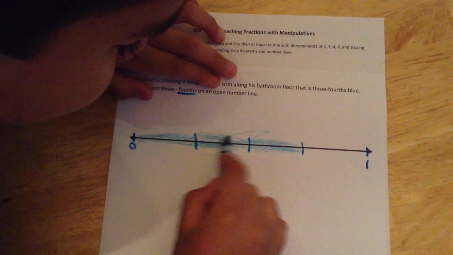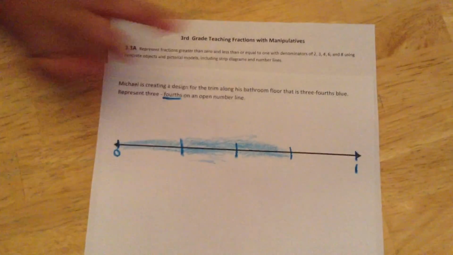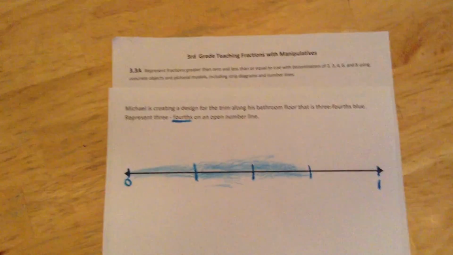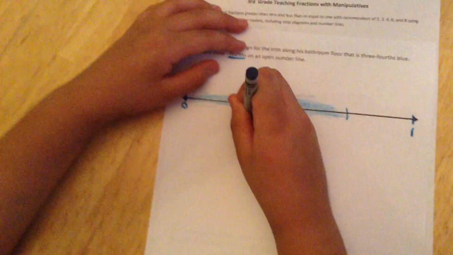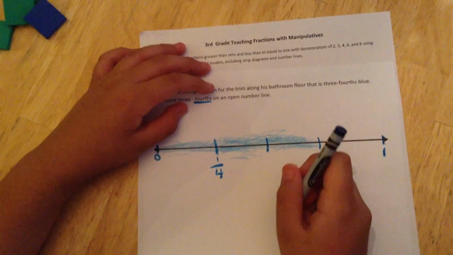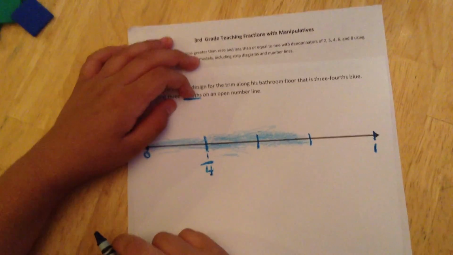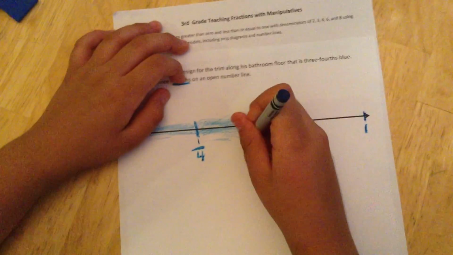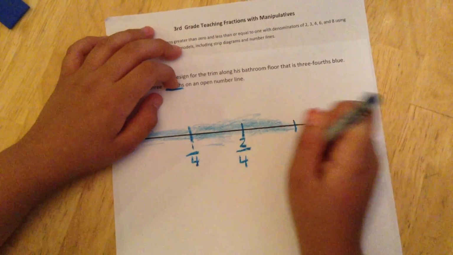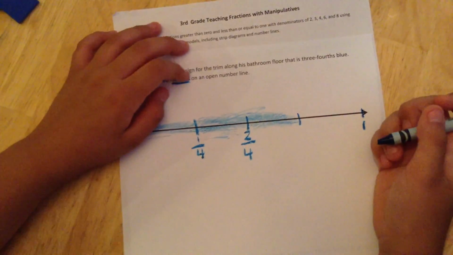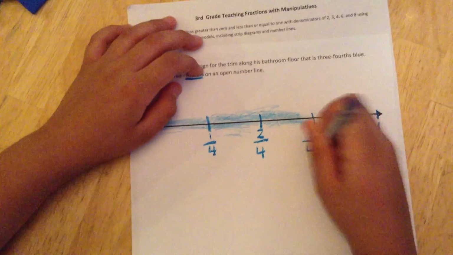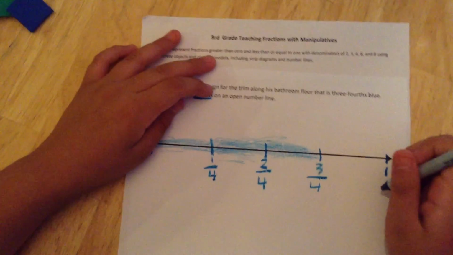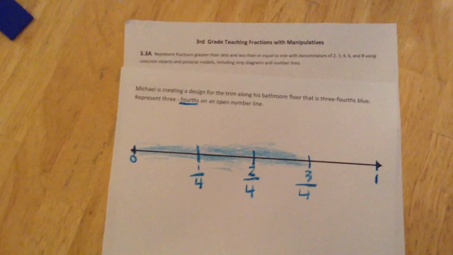Okay, so up to the very first tick mark right here, how many fourths is that? 1/4. Okay, we have 1/4. To the second tick mark, you would have how many fourths? 2/4. And the third tick mark would be? 3/4. And so you have represented 3/4 of the number line in blue.